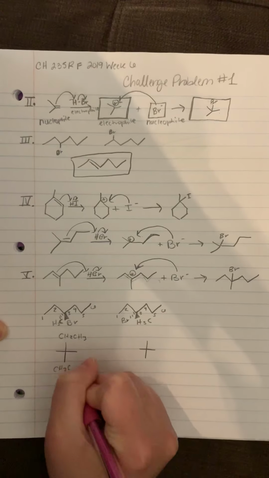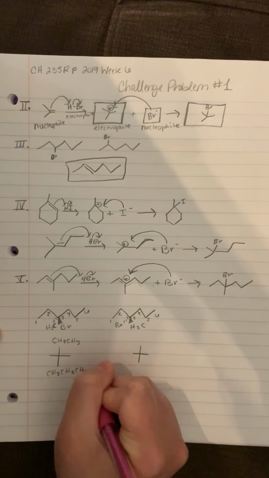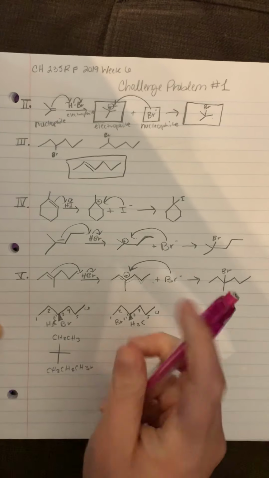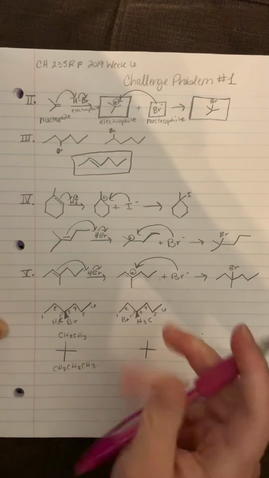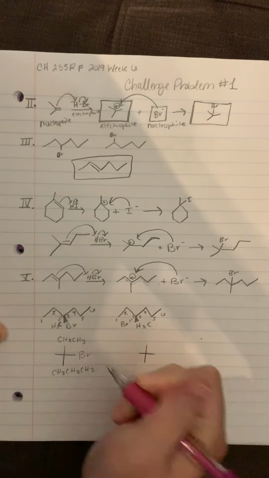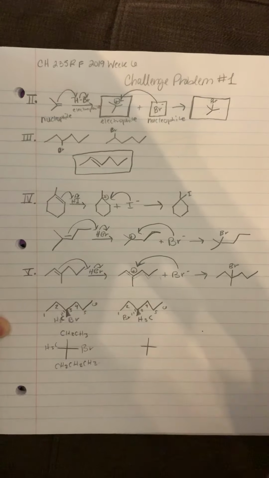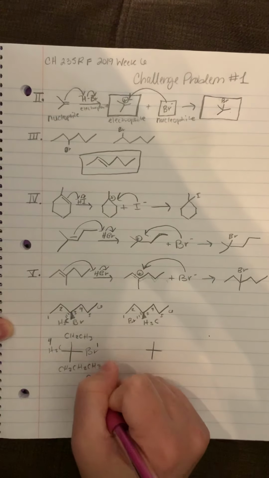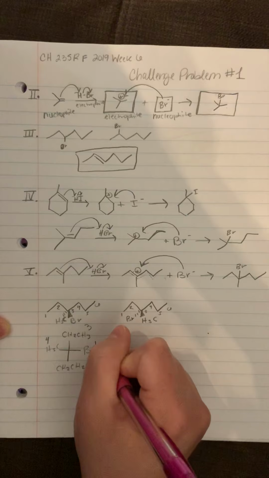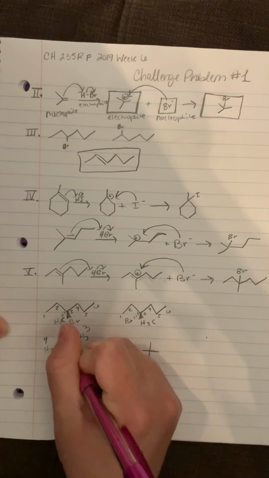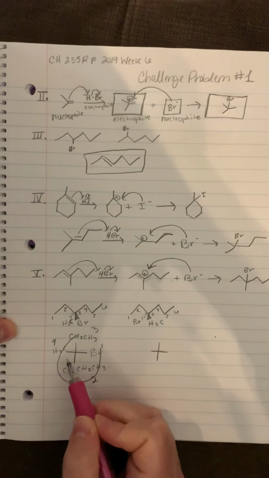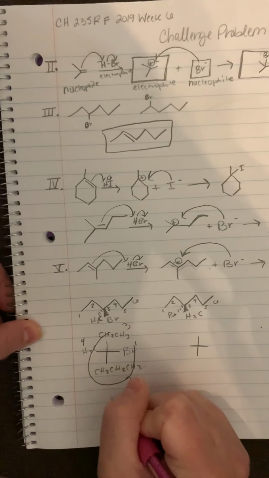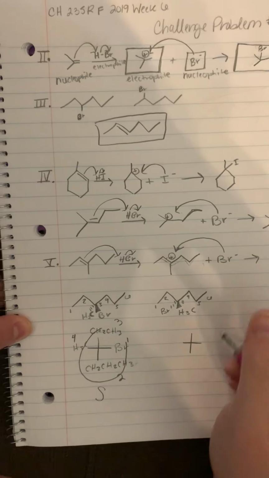This is CH2, CH2, CH3. Okay, this over here is going to be the bromine, and this is going to be H3C. Okay, that's top priority, that's last, that's second, and that's third. So you go around clockwise, and then you cross the low priority on a dark wedge. So it's actually counterclockwise, so this is the S configuration.